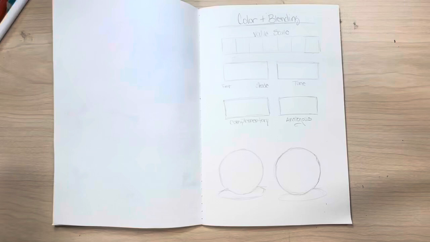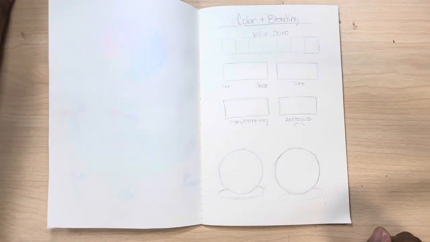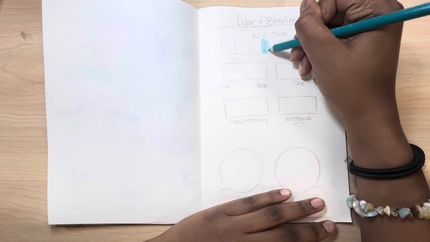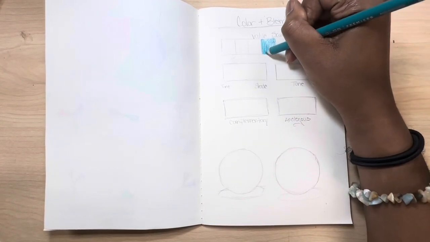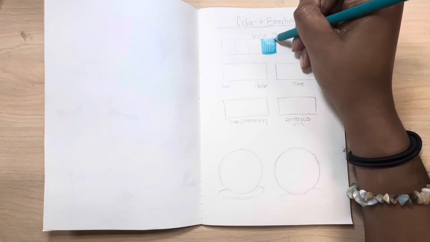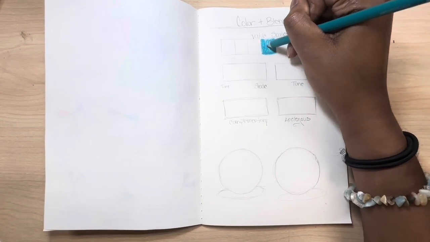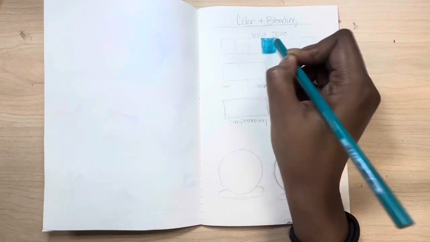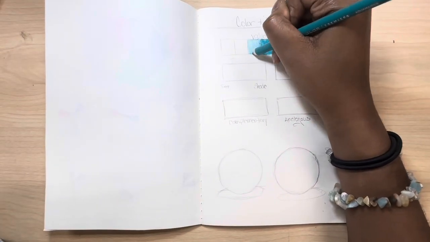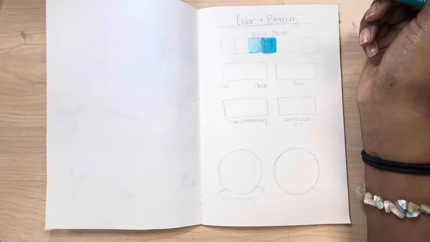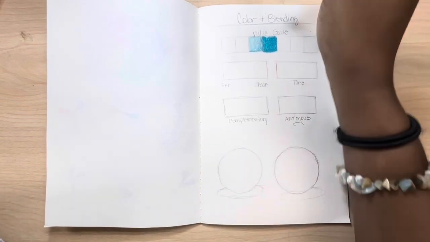I'm going to show you how to blend using colors and color theory. First, I'm going to start with the color aquamarine blue, and I'm going to place it in the middle of my value scale. Then I'm going to move on to creating different tints of blue, and a tint is a pure color, or in this case blue, plus white. So you're going to see me add multiple layers of the color pencil and mixing in white slowly.